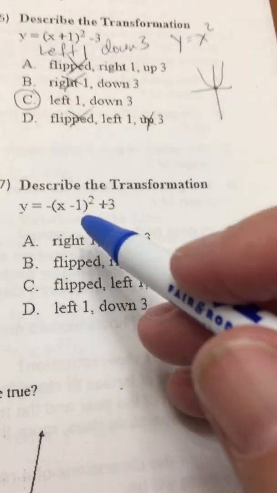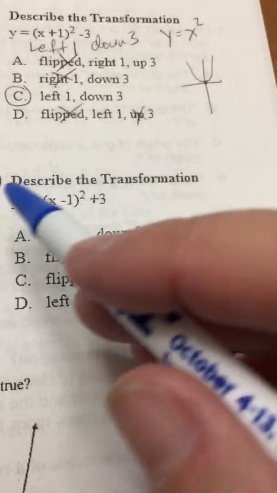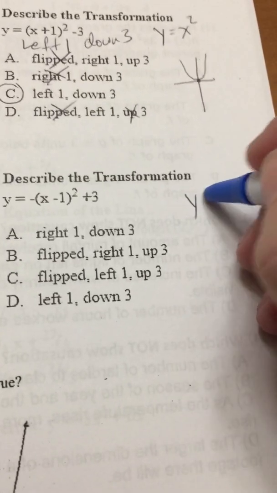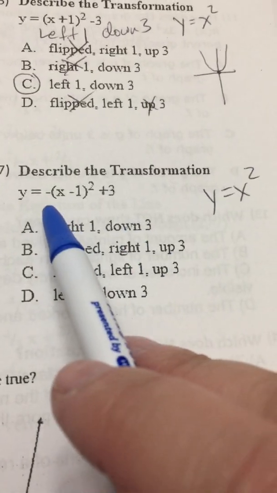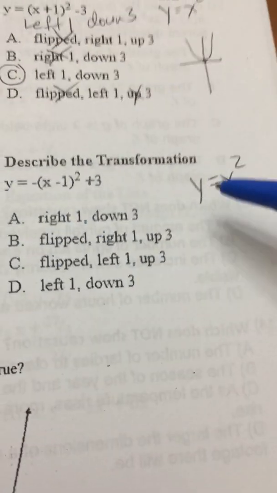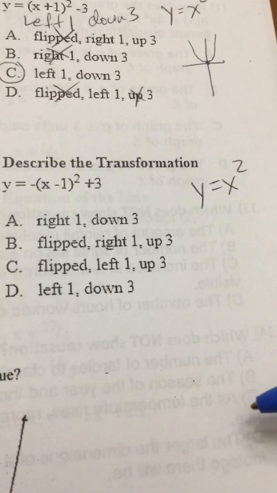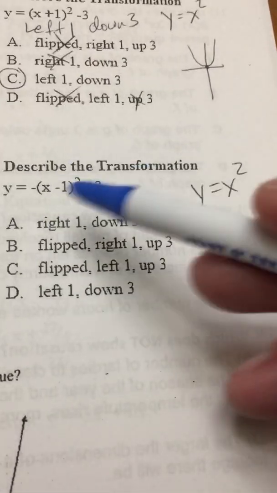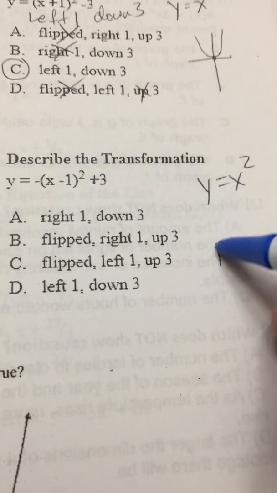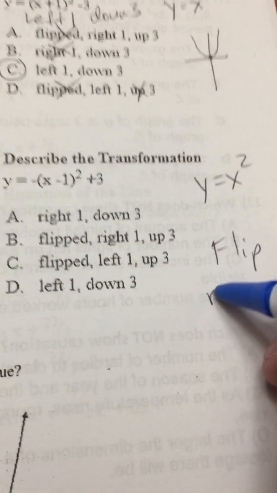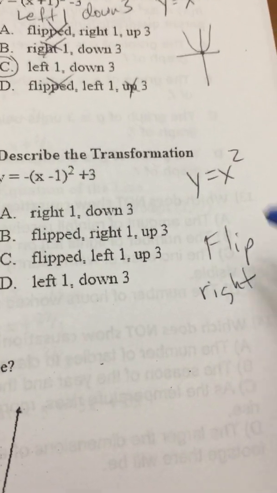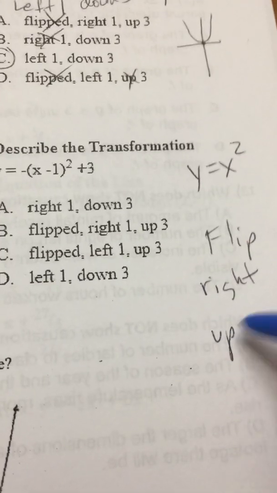All right. Another transformation. Again, they give you the new equation. So I have a new equation. I just got to remember I'm always going to compare it to the parent function. So multiplying by a negative in front. So if you put this in the calculator, it literally flipped over the x-axis. You could see the picture if you put it in the calculator. So A, it flipped. It went right 1. And you can look at this picture and see that it goes right 1. And it went up 3.